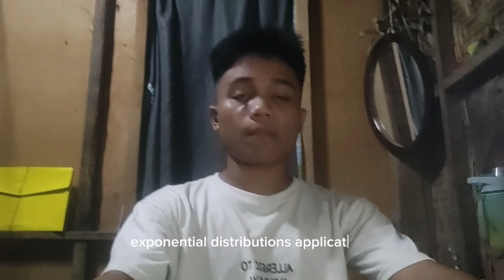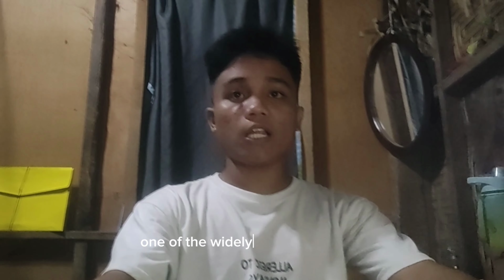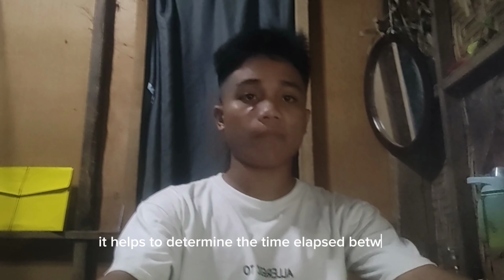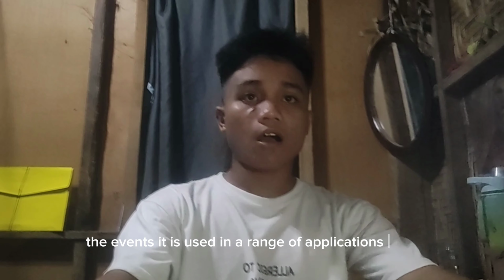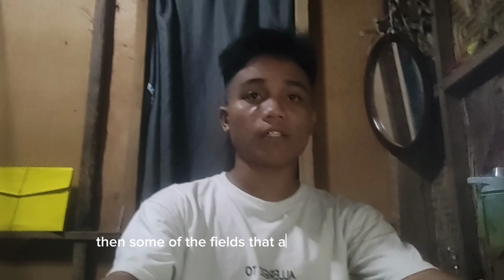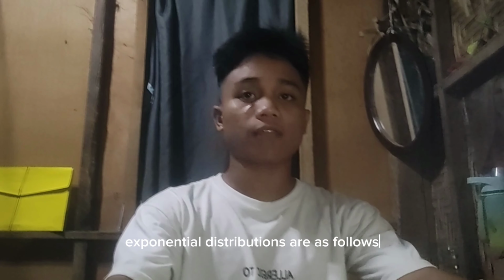Exponential distribution applications. One of the widely used continuous distributions is the exponential distribution. It helps to determine the time elapsed between events. It is used in a range of applications such as reliability theory, queuing theory, physics, and so on. Some of the fields that are modeled by the exponential distribution are as follows.